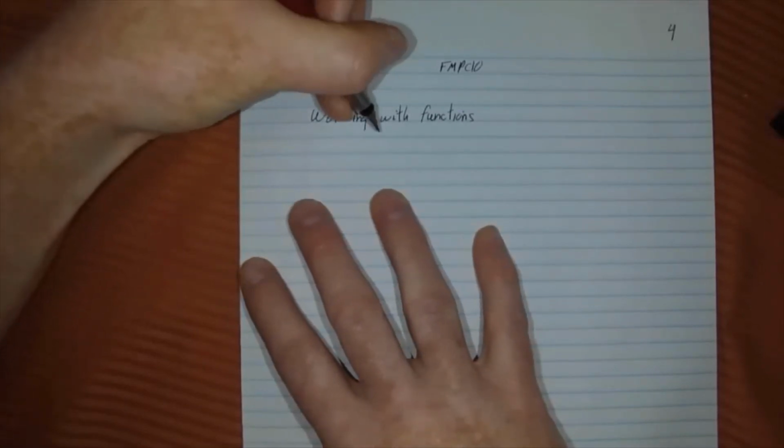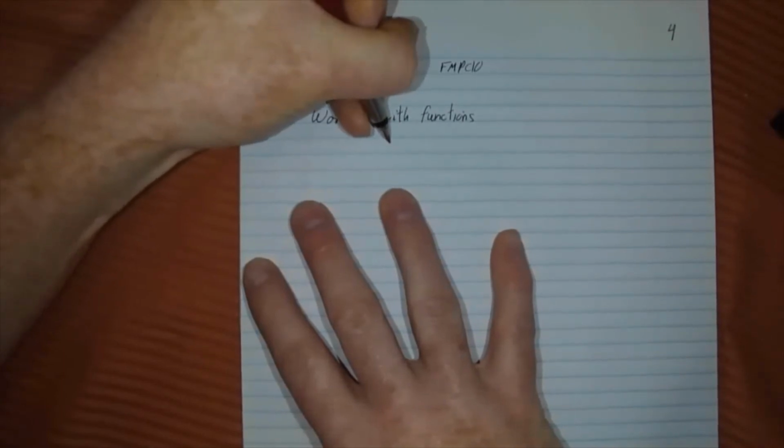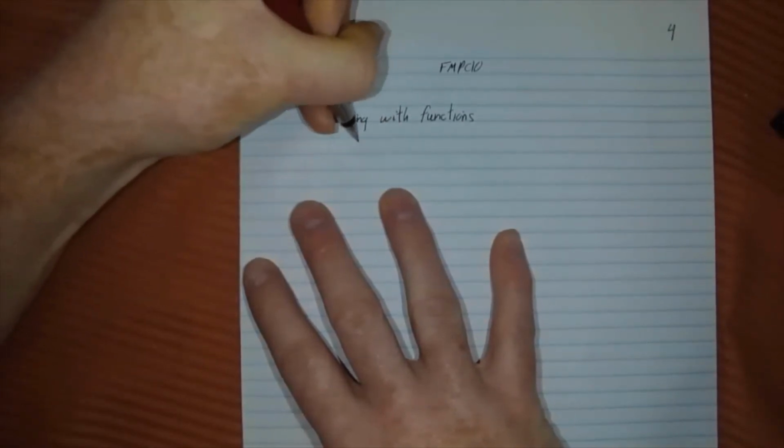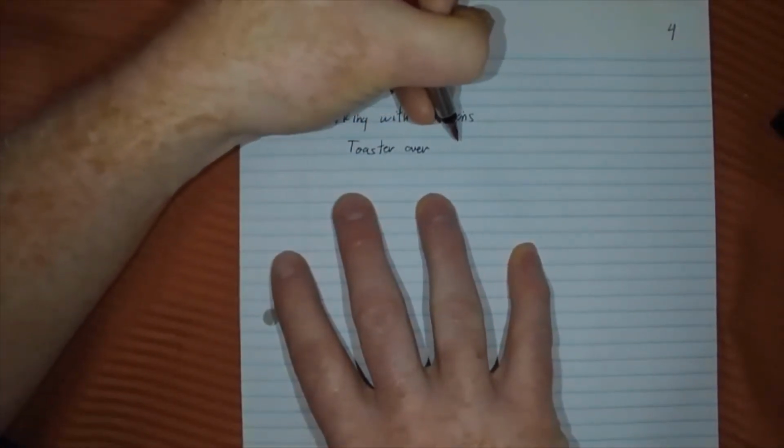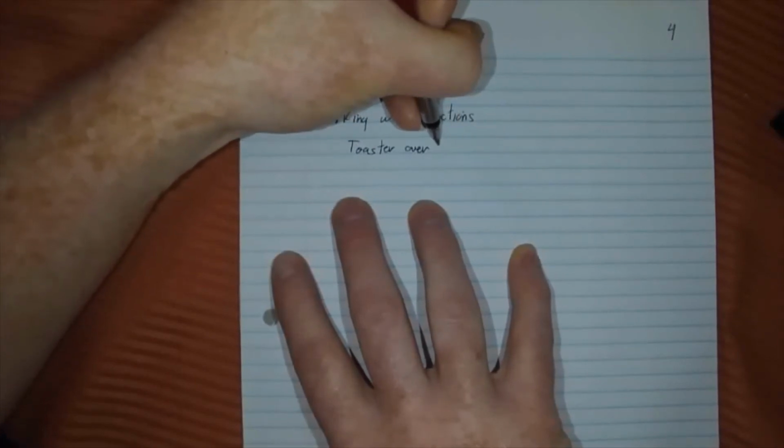All right, anyway, working with functions. Let's talk about my toaster oven.